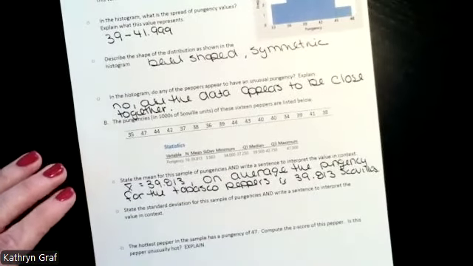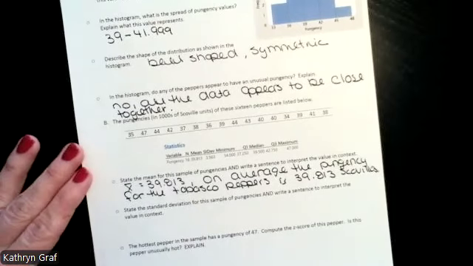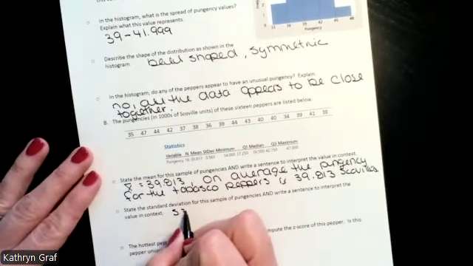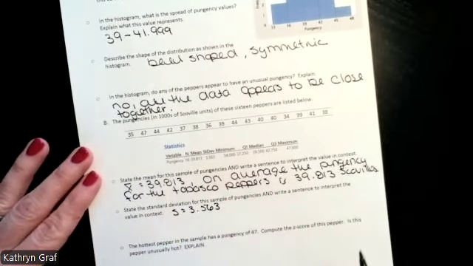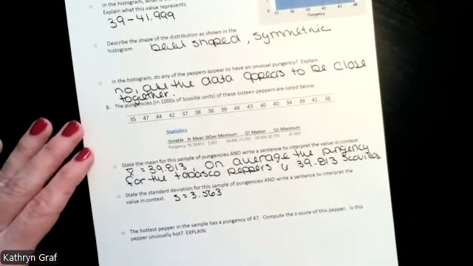Then below it says, state the standard deviation. So standard deviation is s, and here it's given at 3.563. And interpret this.